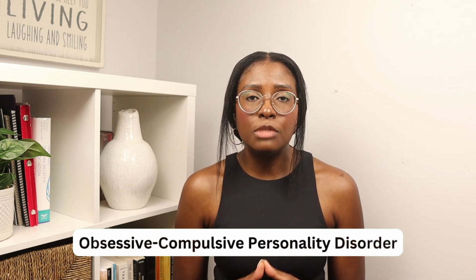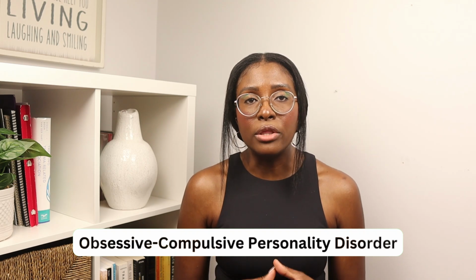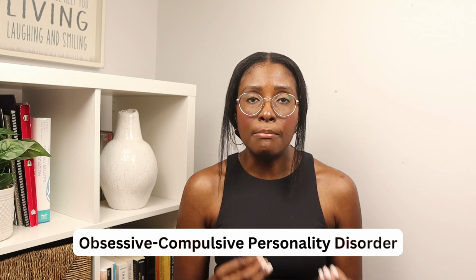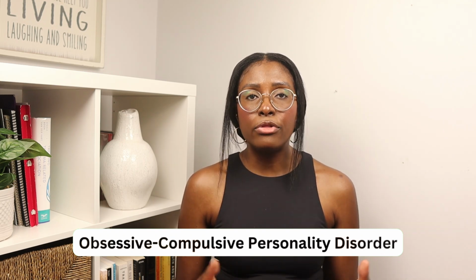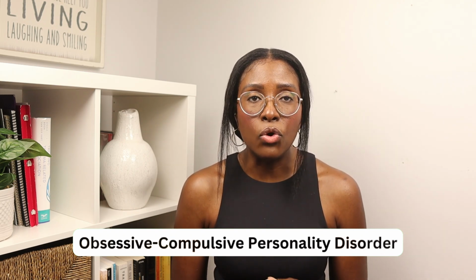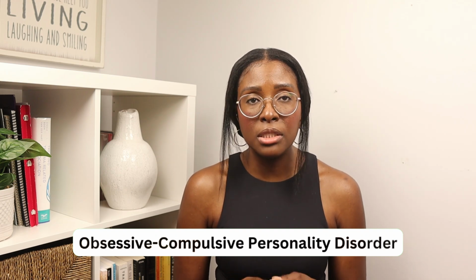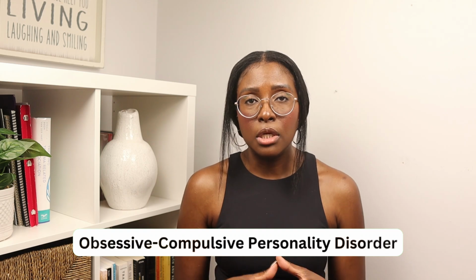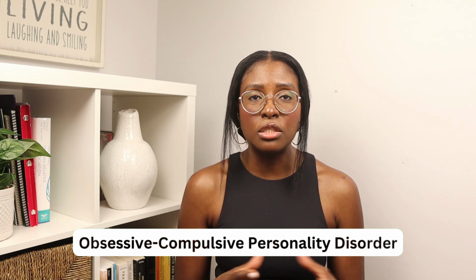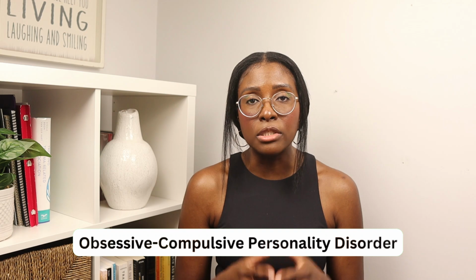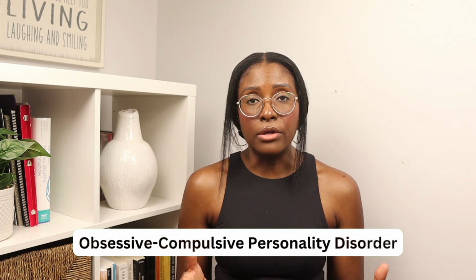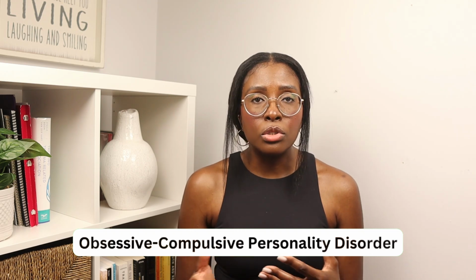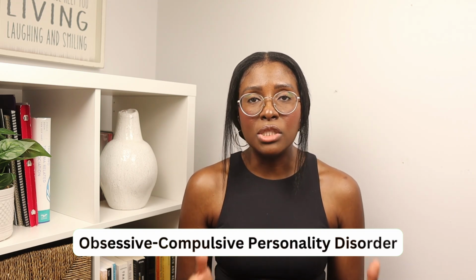Number 2, they display perfectionism, which interferes with completing tasks. They won't complete the task because they aren't meeting their own rigid standards. Number 3, the person is excessively devoted to work and productivity to the point of foregoing leisure activities and friendships. Number 4, they are over-conscientious, scrupulous, and inflexible about matters of morality, ethics, or values. Number 5, they are unable to discard worn-out clothes or objects when they have no sentimental value.